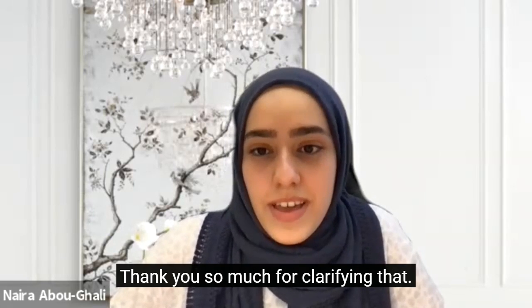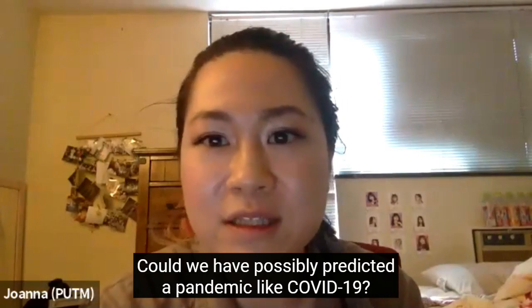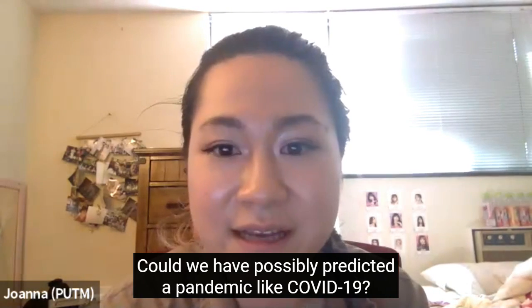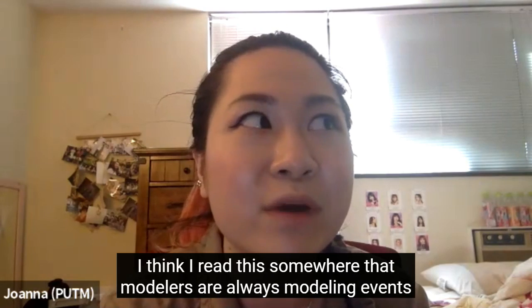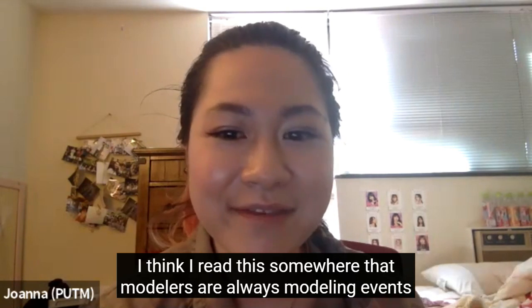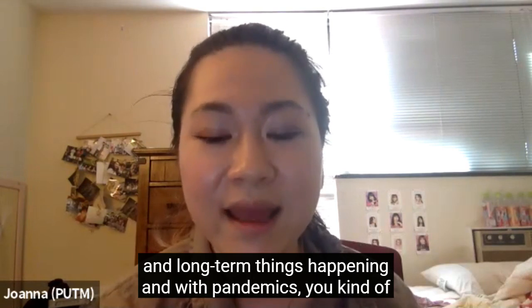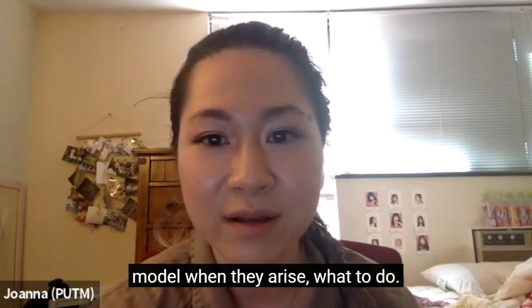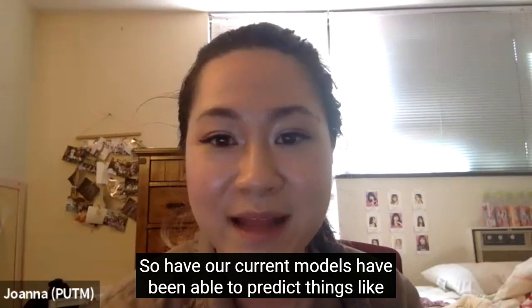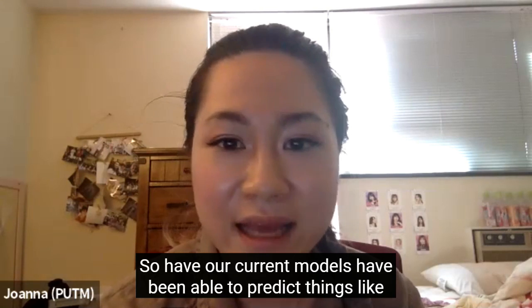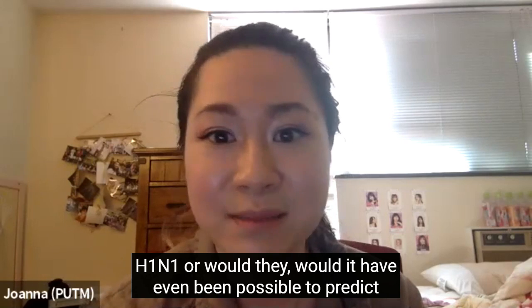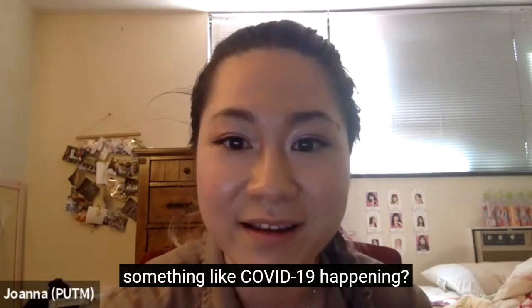Thank you so much for clarifying that. Could we have possibly predicted a pandemic like COVID-19? I think I read somewhere that modelers are always modeling events and long-term things happening, and with pandemics you kind of model what to do when they arise. So have our current models been able to predict things like H1N1, or would it have even been possible to predict something like COVID-19 happening?